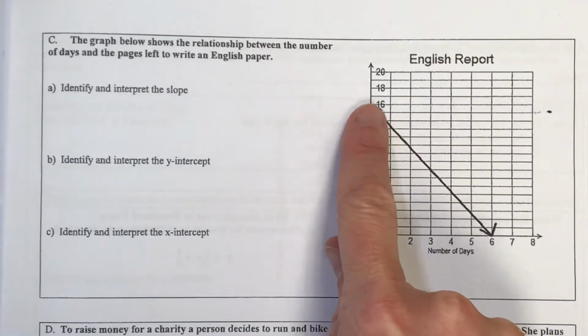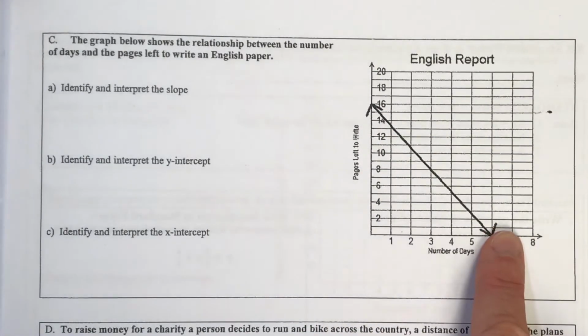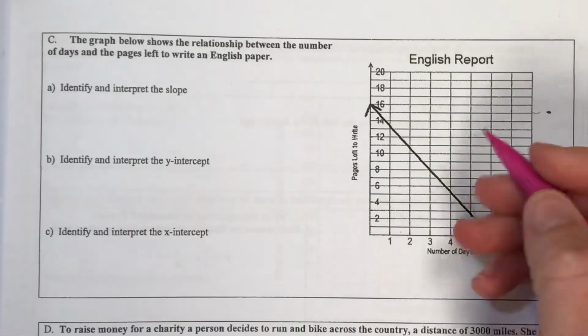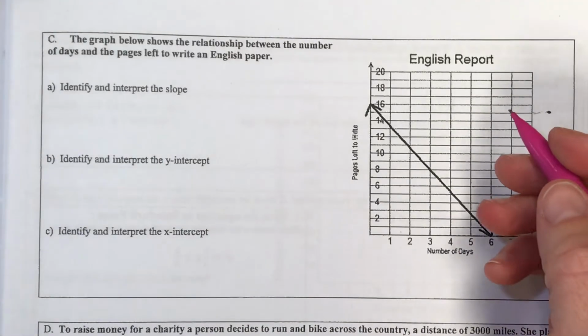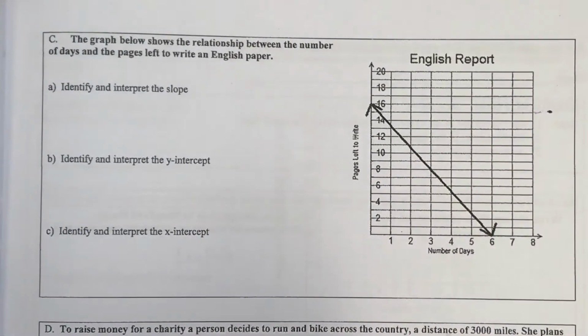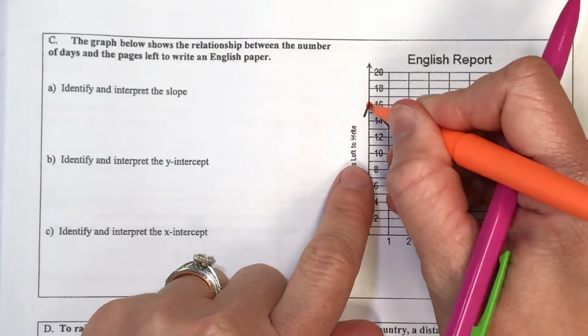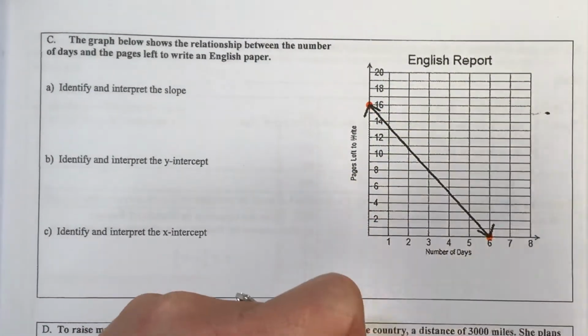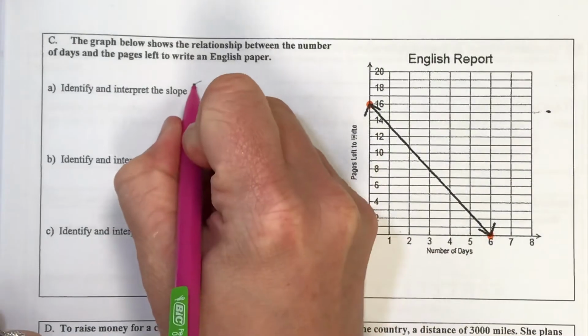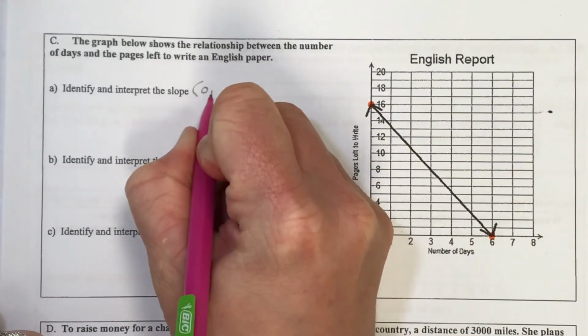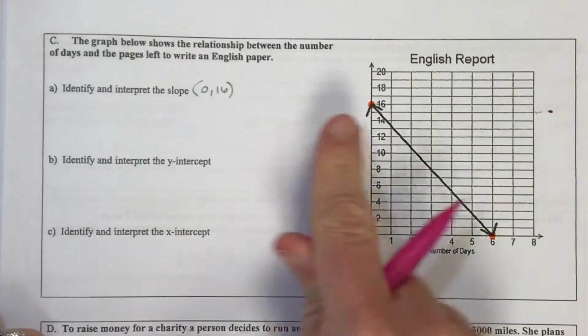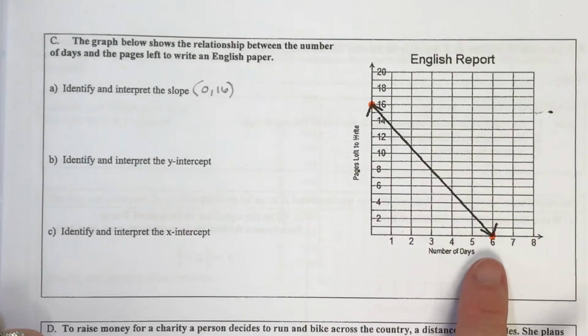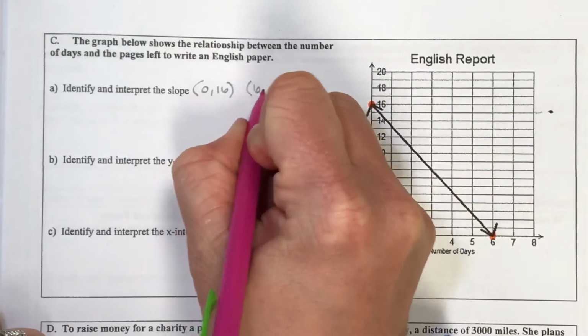To identify my slope, I need to identify my rise over run. Or, you could just label 2 points on your graph and calculate slope from there. So I'm going to use my intercept points to help me do that. I do notice there are 2 points on the graph. (0, 16), that's my y-intercept up here. And I notice I have this point over here, (6, 0).